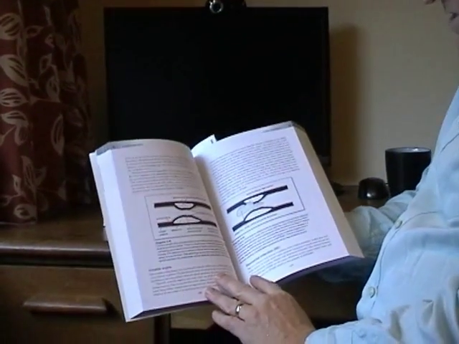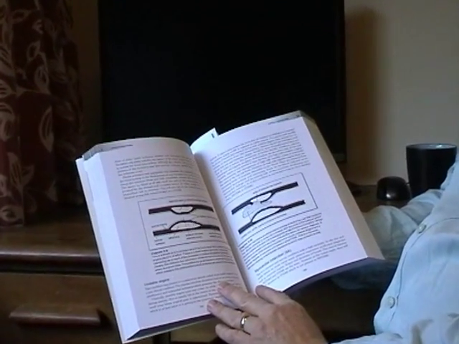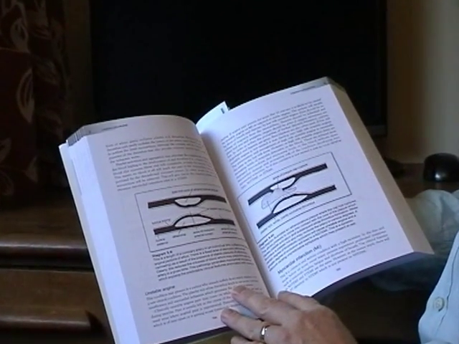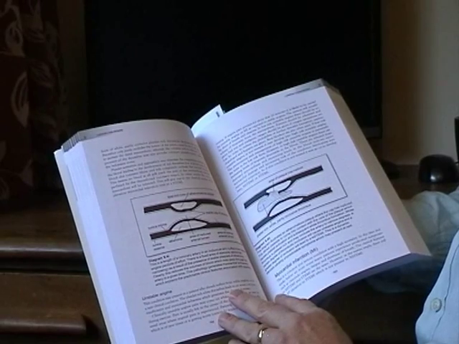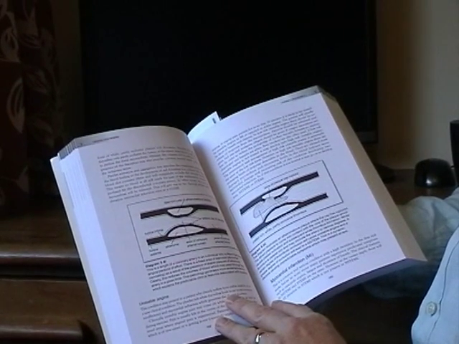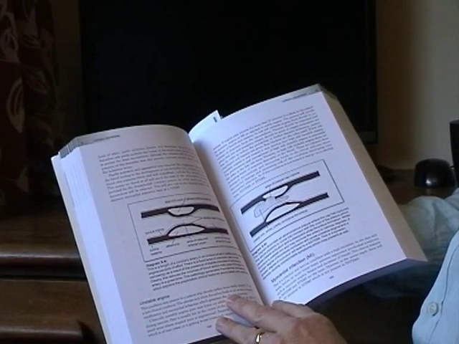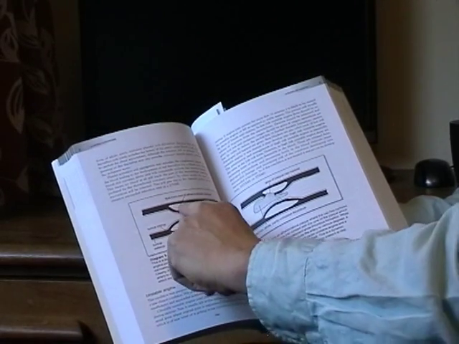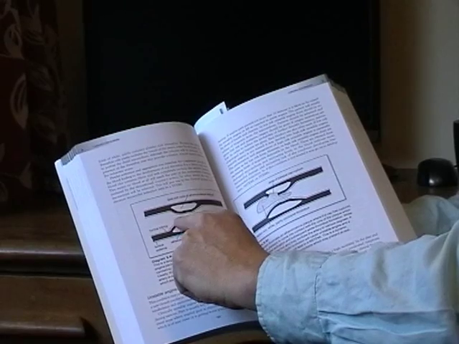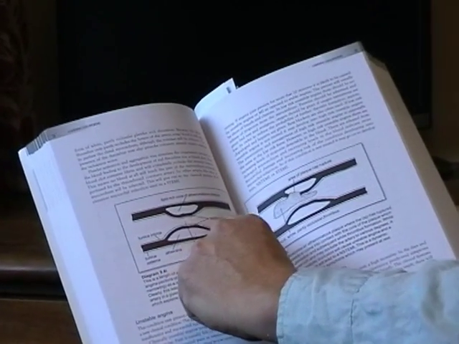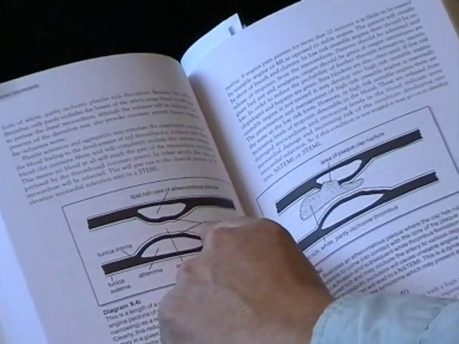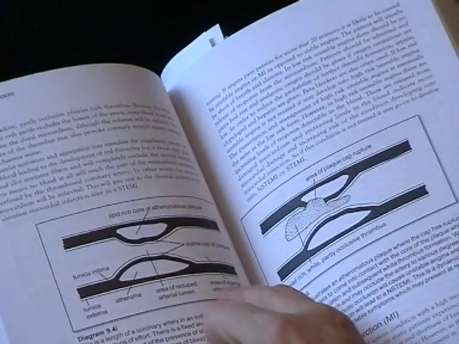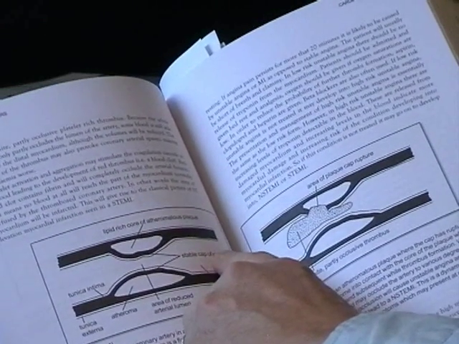Now here, for example, this diagram explains the difference between stable angina and unstable angina. So as you probably know, angina is the pain caused by myocardial ischemia. And here, because there are atheromatous plaques occluding or partially occluding the lumen of the coronary arterial vessel, reduced amounts of blood can get past here.